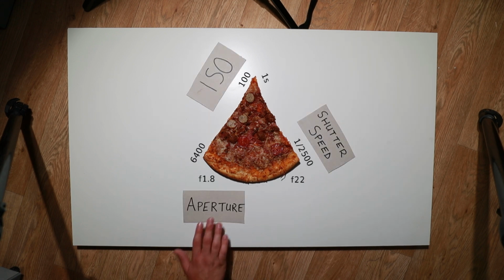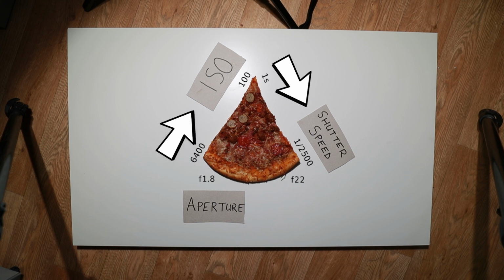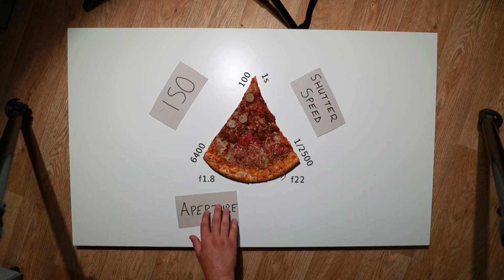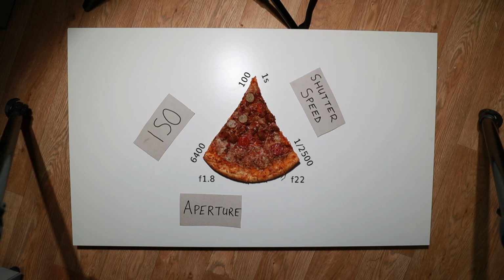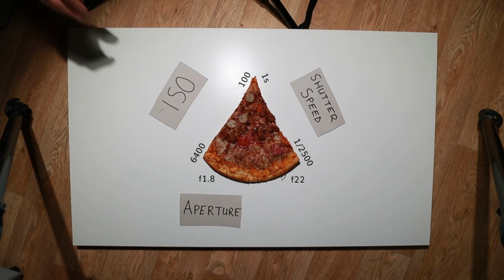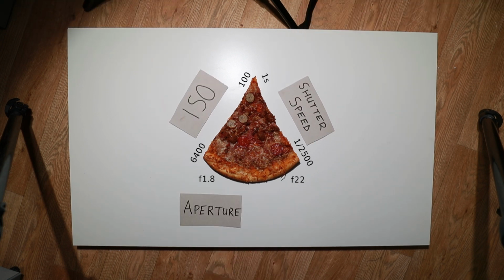Now the idea is that if you make one element brighter, then you have to compensate by making the other 2 elements darker. It's the idea that you're constantly juggling these 3 factors to get correct exposure for whichever situation you may be in. Now this is all well and good in a theoretical sense, but when it comes to the real world, things can get a bit tricky.